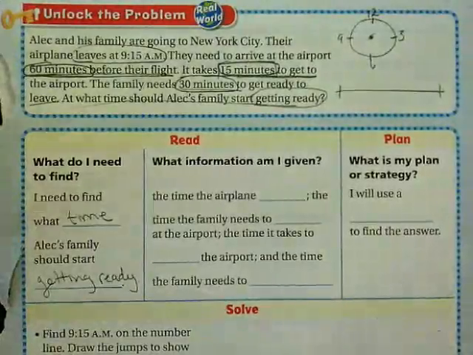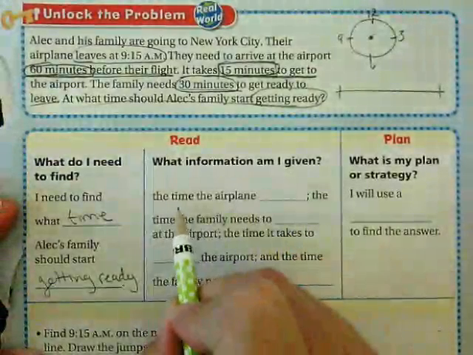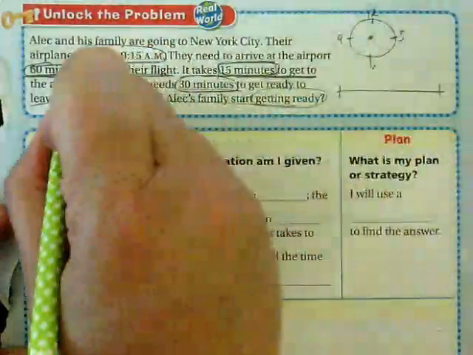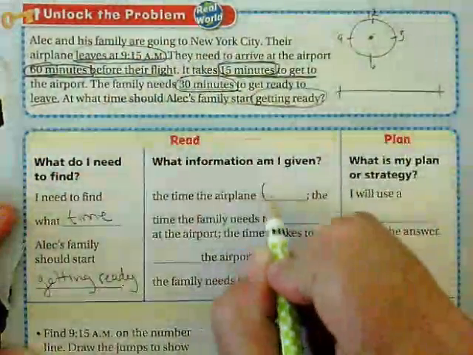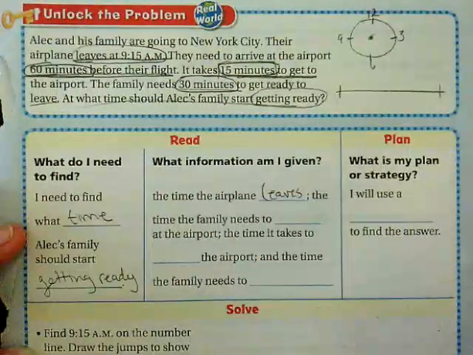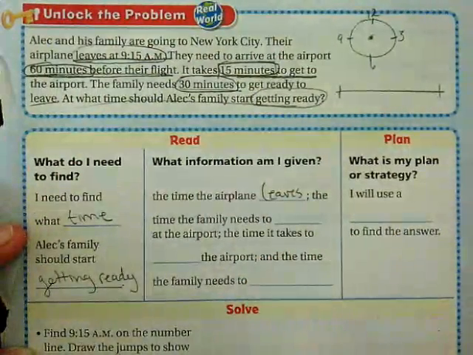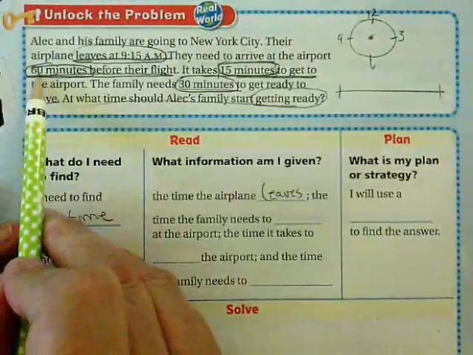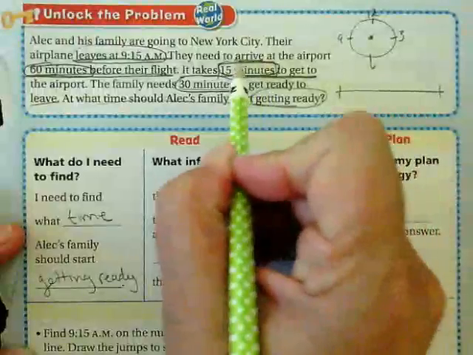So what information do I have? Well, the time the airplane leaves, we know it leaves at 9:15. The time the family needs to arrive at the airport. So they need to get there 60 minutes before. We have this word right here, arrive.